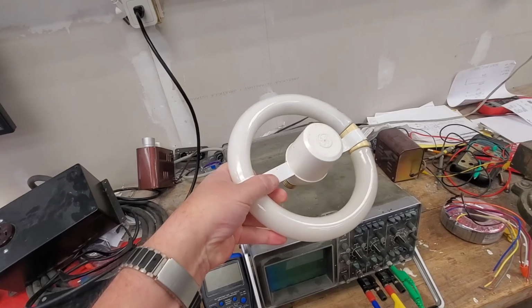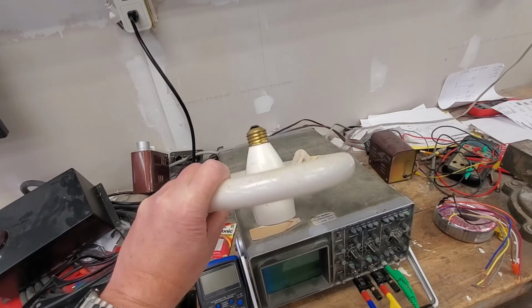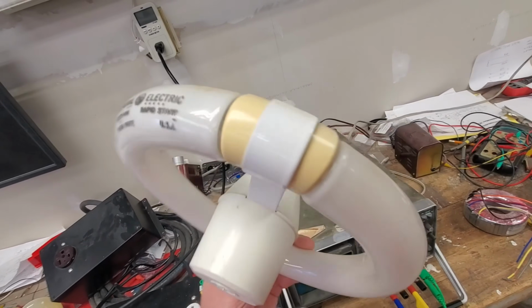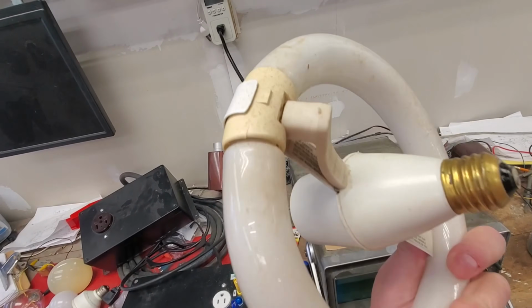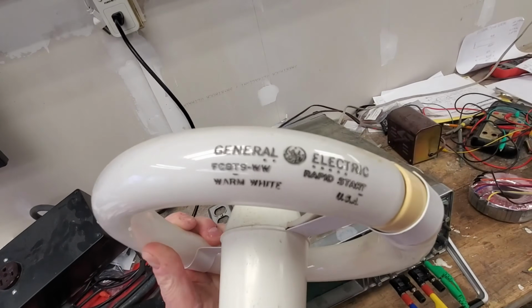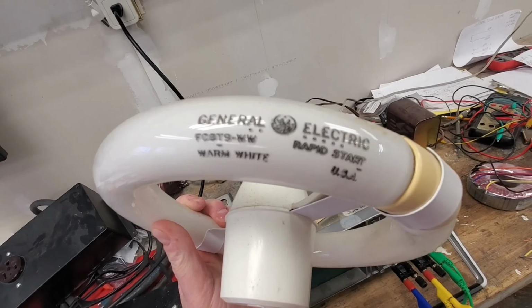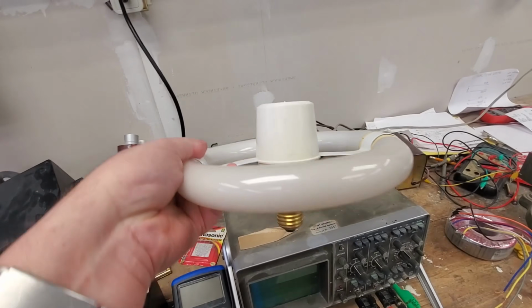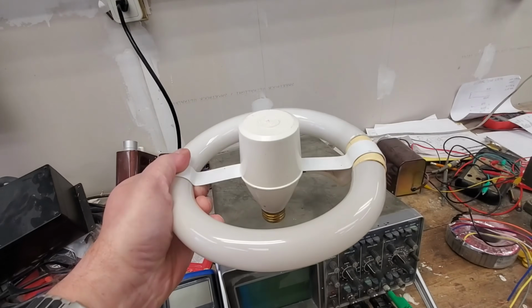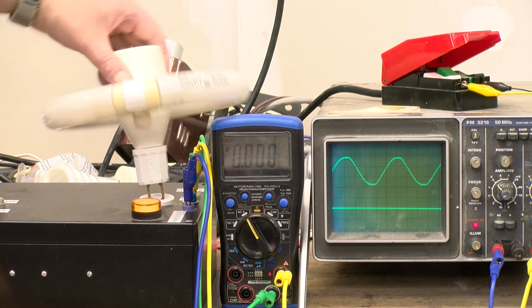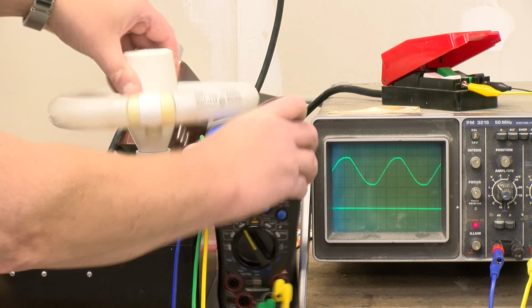Have you ever seen one of these? This is the Circulite. It was made by GE. I think they started making them in the 60s. I remember my granny had one in her kitchen when I was a little kid. And when compact fluorescents came along, they started making these fixtures. It was a very quick way for GE to get into the business of compact fluorescents. So, well, let's hook it in and see what its current looks like.